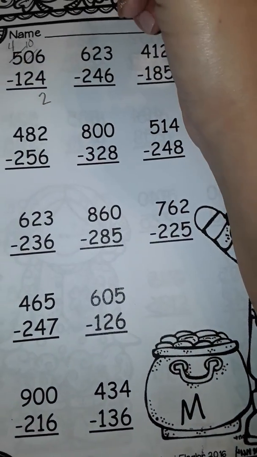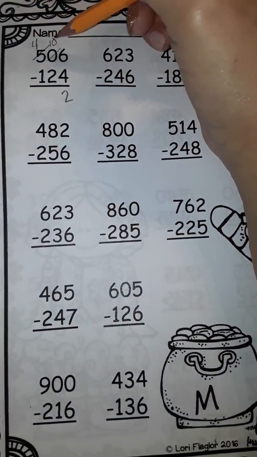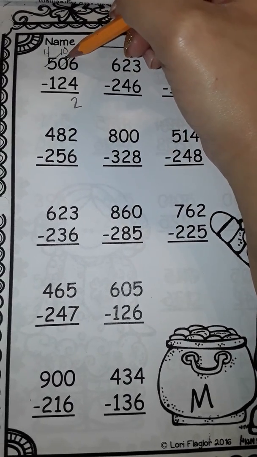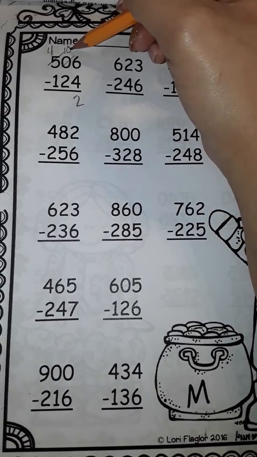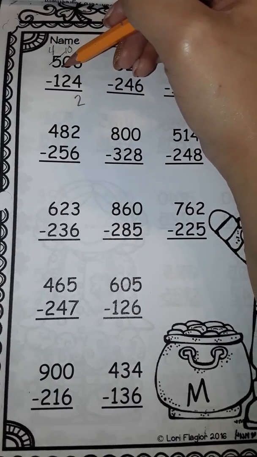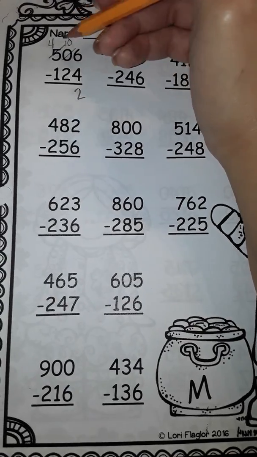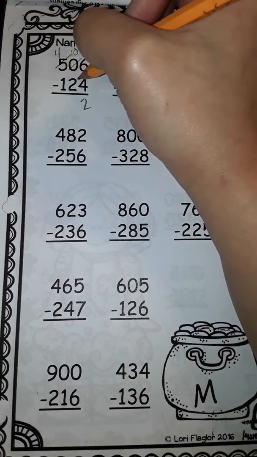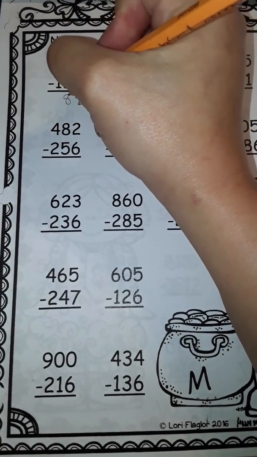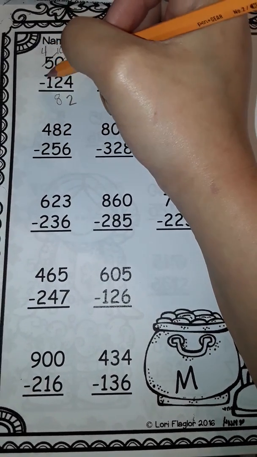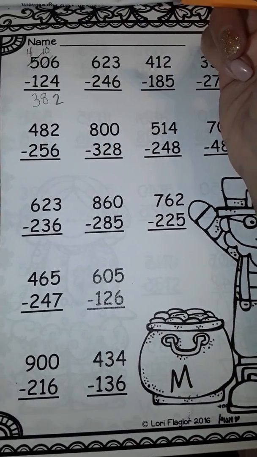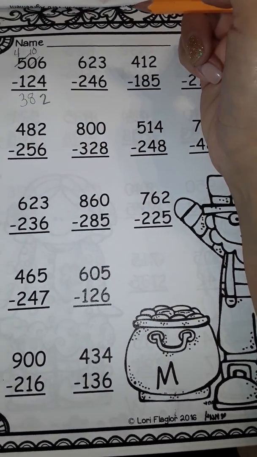Now if you remember the trick that we did in class, if you put a 1 in front of whatever number's already given to you, then you can figure out what your new number should be. So I put a 1 in front of that 0 and it became a 10. So now I have 10 minus 2. I can do that. It gives me 8. And 4 minus 1 gives me 3. So my final answer, 382.